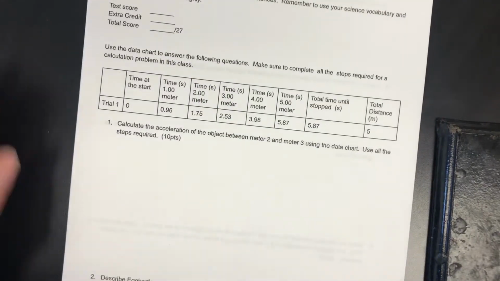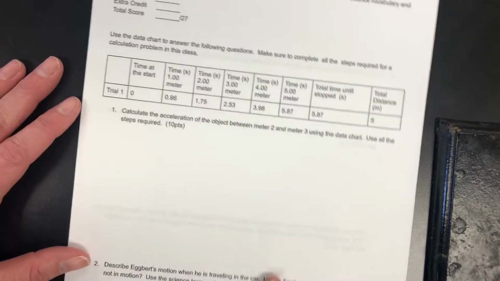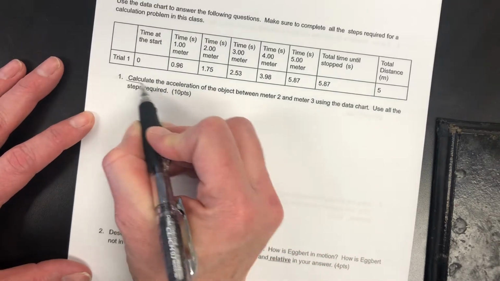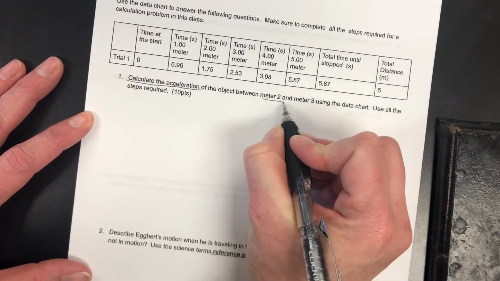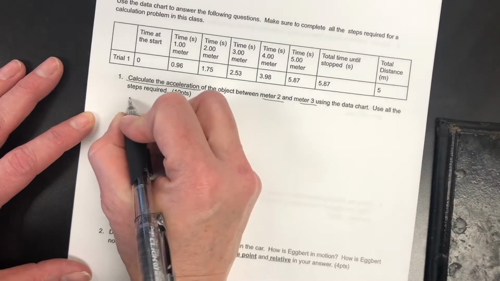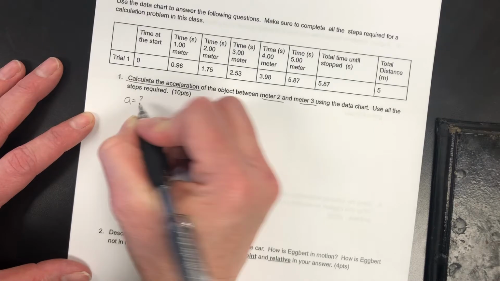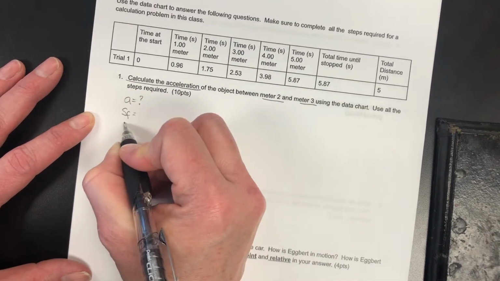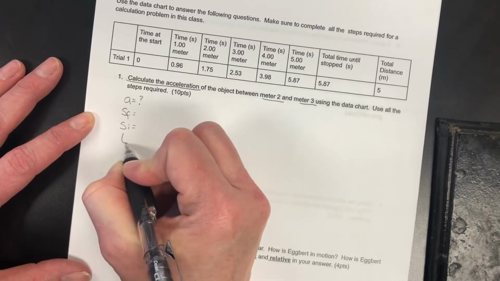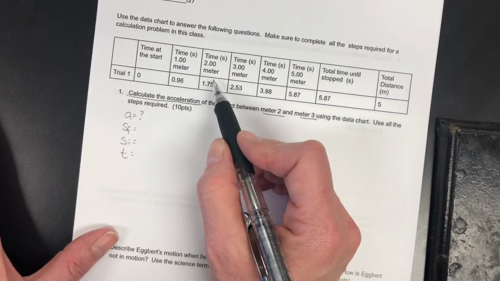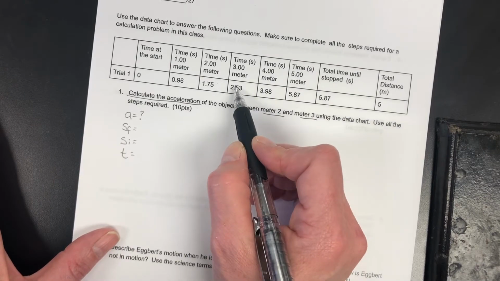Okay, this video is to help you with your corrections for this problem right here. So we want to find the acceleration between meters 2 and 3. Okay, and so we want to find our variables first. We don't know what acceleration is. We need our speed final, we need our speed initial, and we need time. Okay, we got to calculate or figure those out from our table.